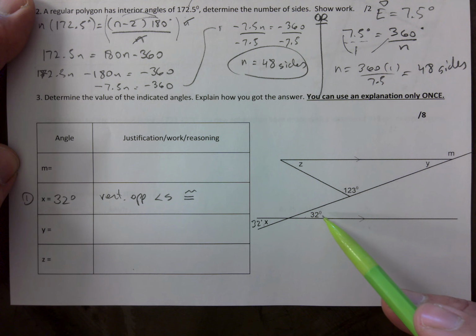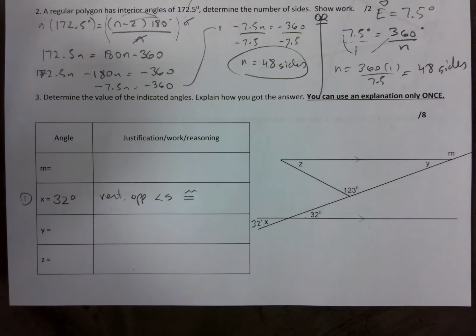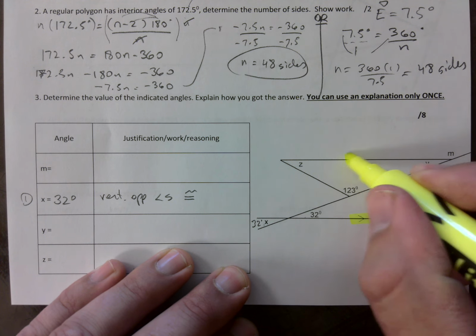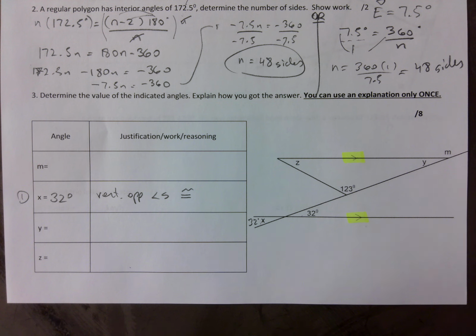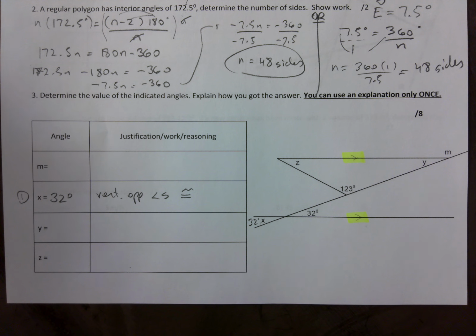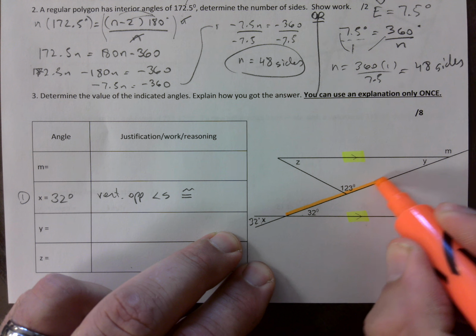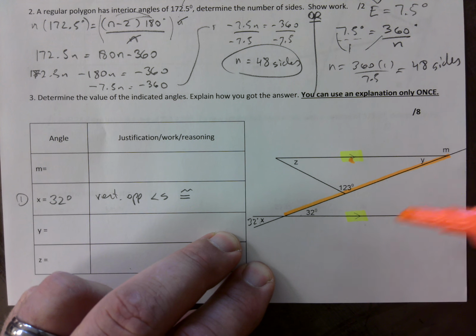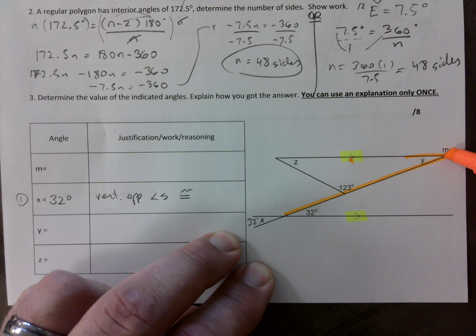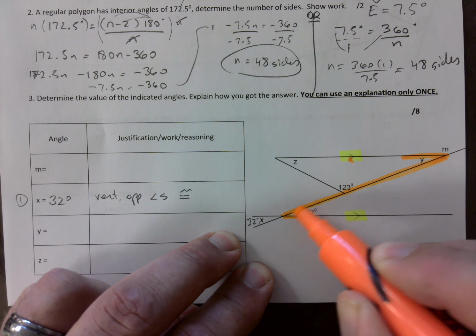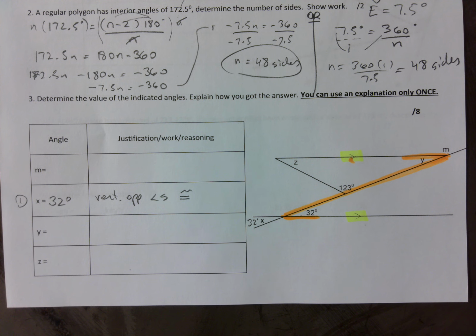I could use, remember, you have to notice the parallel lines. Okay? And I have a transversal that connects them. This one. So parallel lines connected by a transversal. And if you think about it, you can make a zigzag or a Z right there. So the 32 could come over here using the alternate interior property.